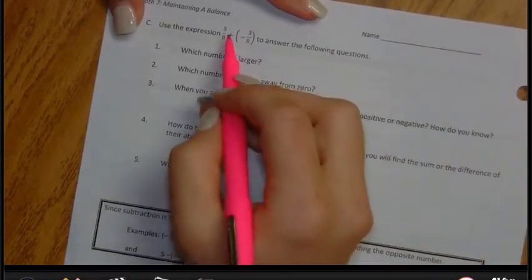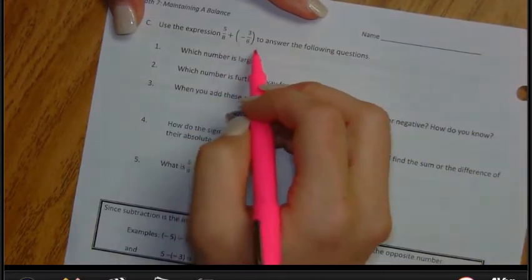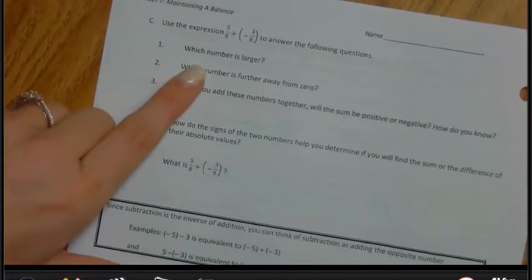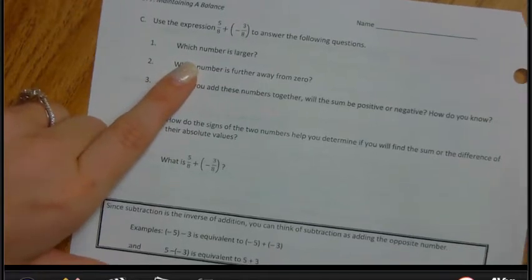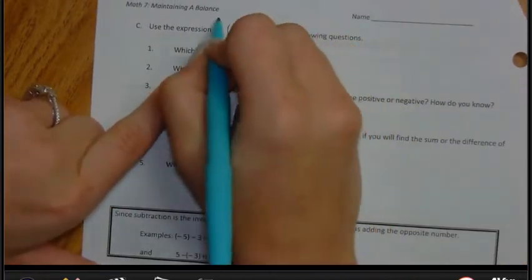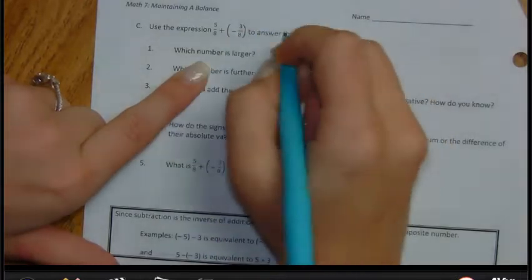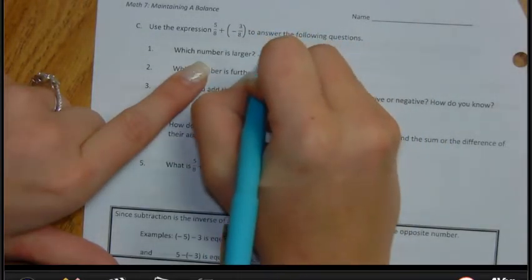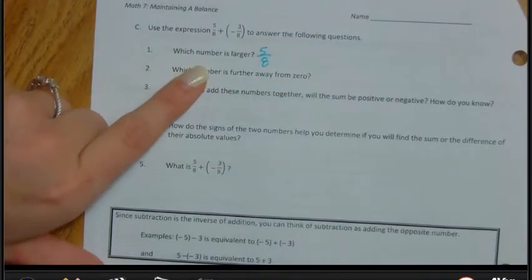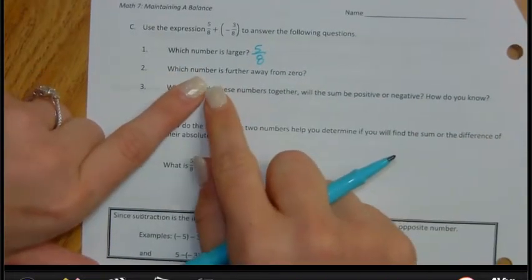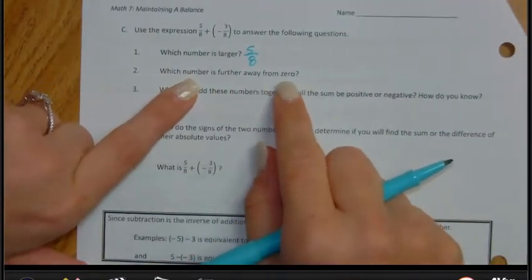All right, letter C. Use the expression 5 over 8 plus negative 3 over 8 to answer the questions. Which number is larger? Well, I have positive 5 over 8 and then negative 3 over 8. The number that is furthest to the right is 5 over 8. Which number is further away from 0?